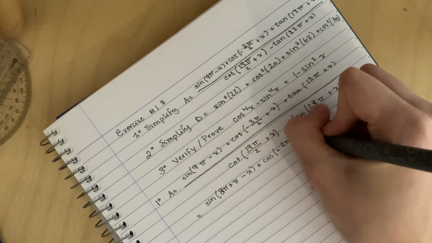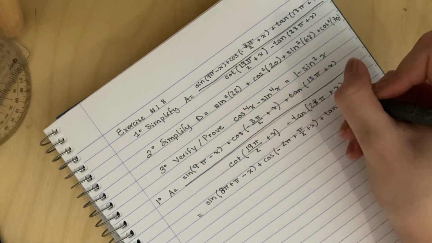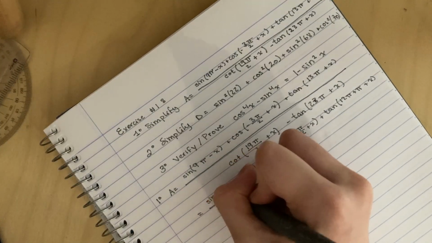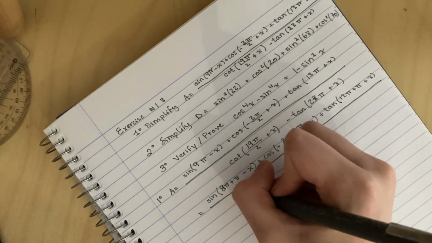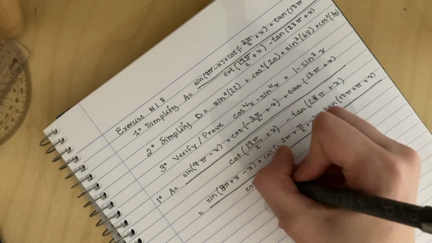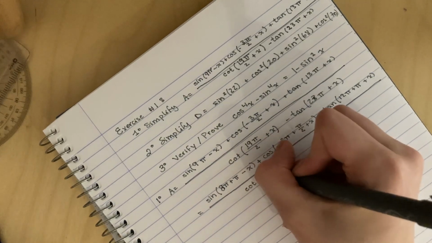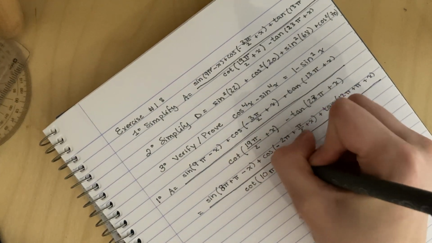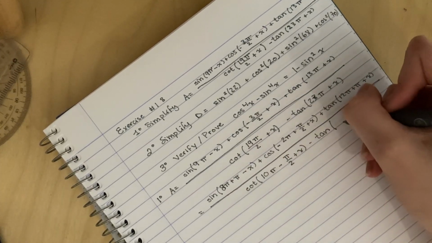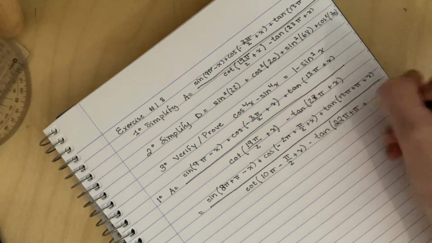Plus π over 2 plus x plus tangent of 12π plus x divided by cotan of 10π, which would be 20π over 2, but I'm just going to write it as 10π immediately, minus π over 2 plus x minus tangent, I'm just going to do the same thing here, 22π plus x.